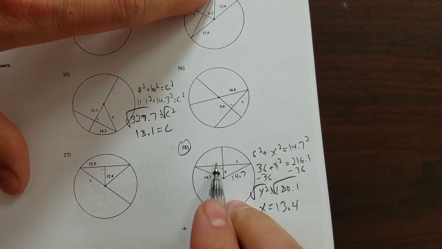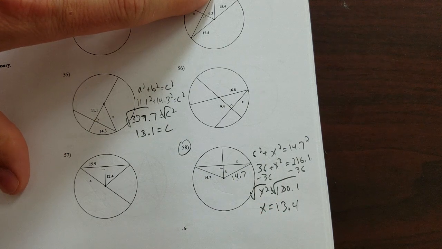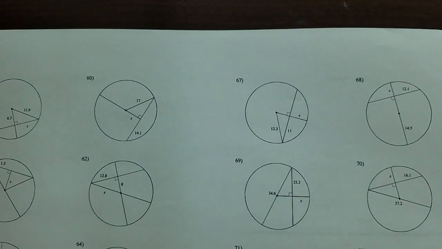All right, does that length make sense? Yeah, the leg will be shorter than the hypotenuse, but not a lot shorter. All right, so the rest of the problems in this section are like this. You have to use the fact that your radiuses match and the Pythagorean theorem to figure out some kind of unknown.